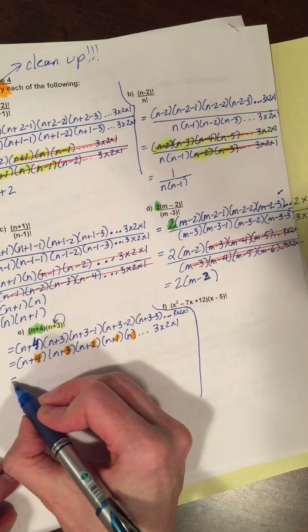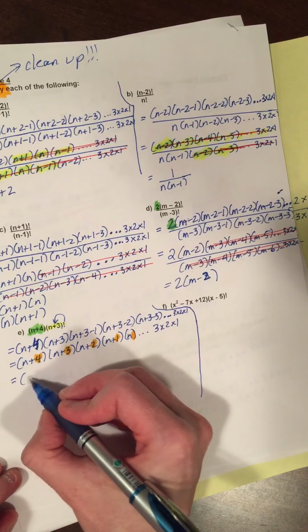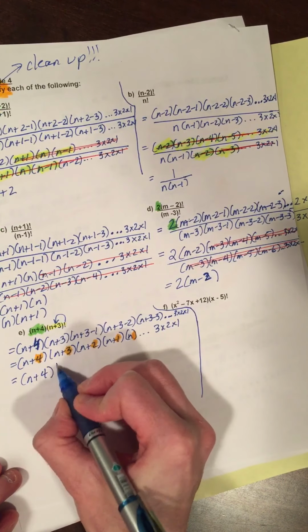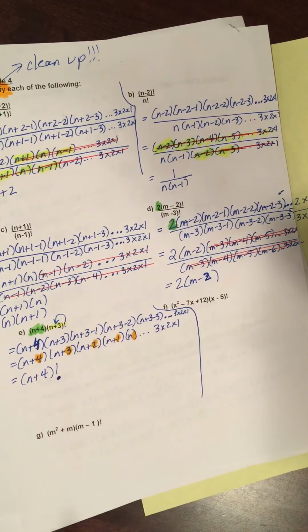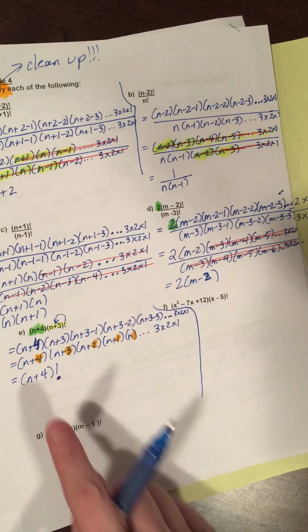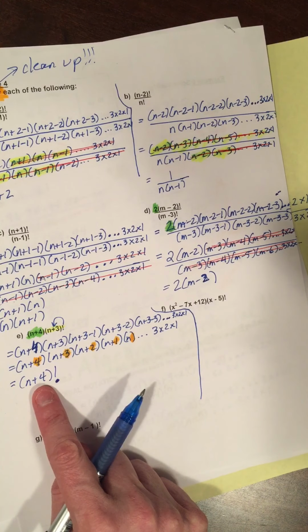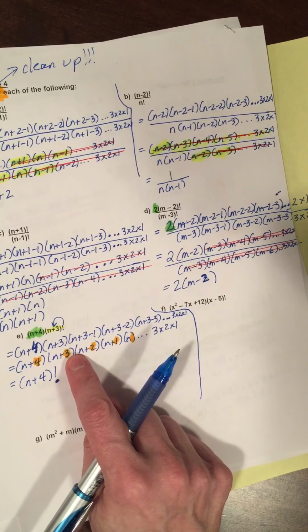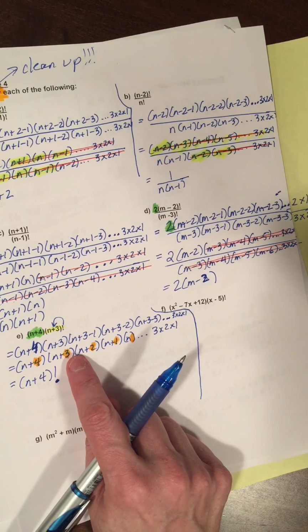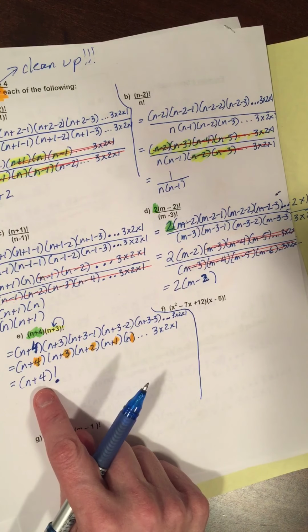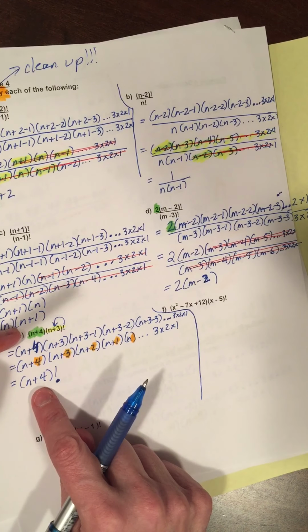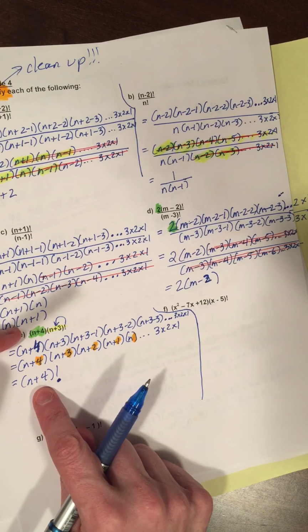So if I wanted to simplify, why couldn't I just rewrite this whole question as n plus 4 factorial? Because if I asked you to expand this, you would rewrite the previous line. So the simplified answer to the original E is n plus 4 factorial.